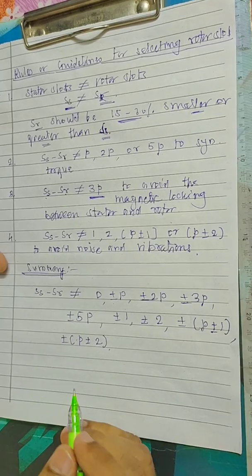Now, reduction of harmonic torque. As we know, flux in the air gap is not purely sinusoidal. The flux in the air gap has some harmonic field. The harmonic field in the air gap is due to the windings, due to slotting, due to saturation of magnetic circuit, and due to non-uniform air gap.